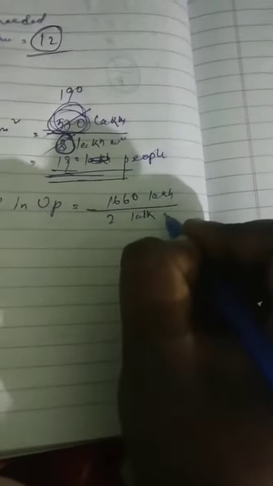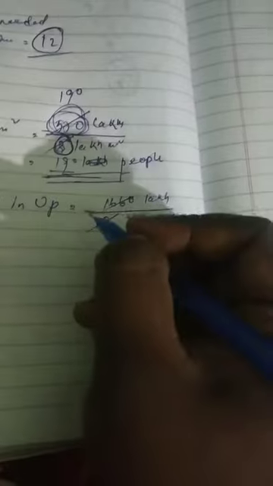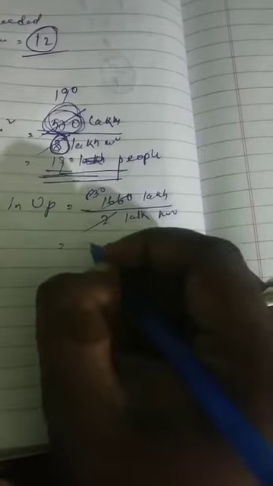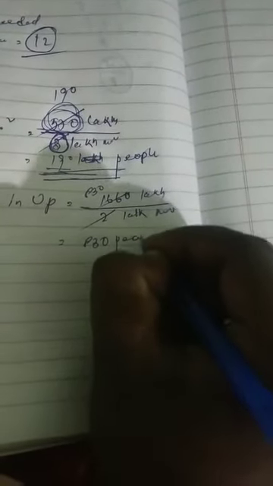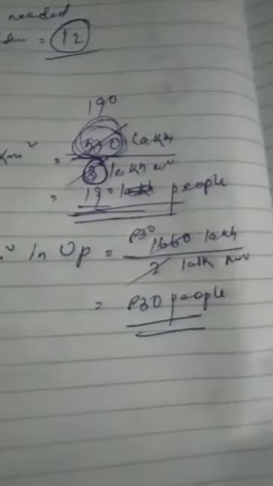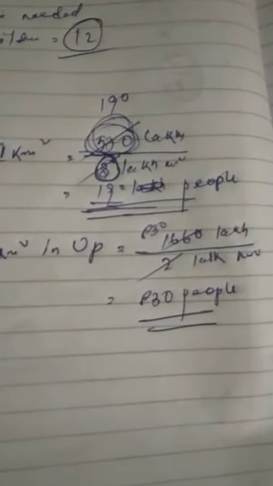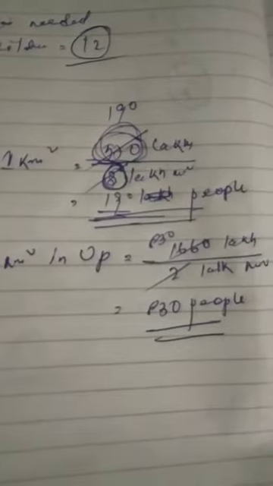Similarly, people living in 1 kilometer square in UP is equal to the total population, 1660 lakh, divided by the total area, 2 lakh kilometer square. So let us divide it by 2. 8 2s are 16, 3 6s are 300. 830 people live in 1 kilometer square area in UP. This is how we have to get an answer.